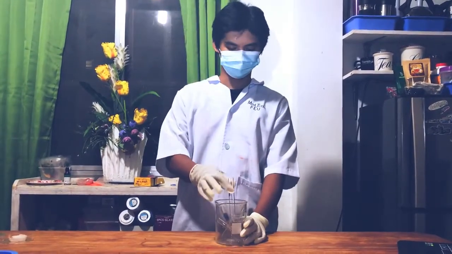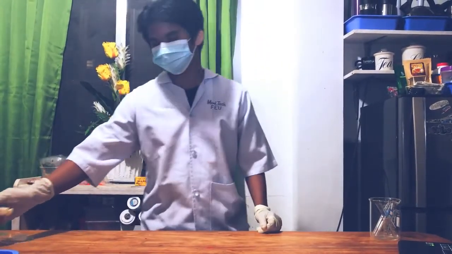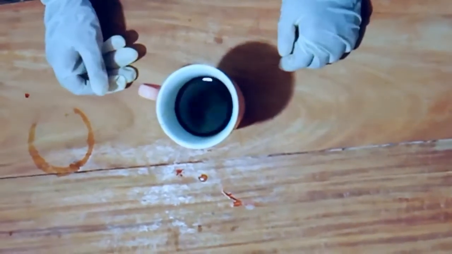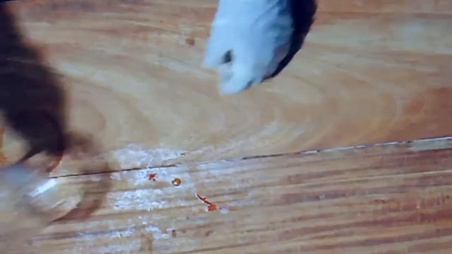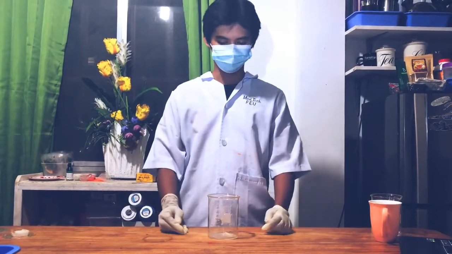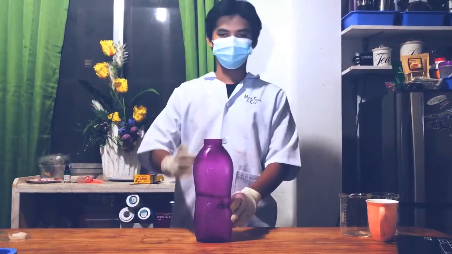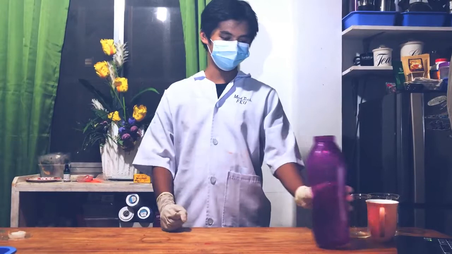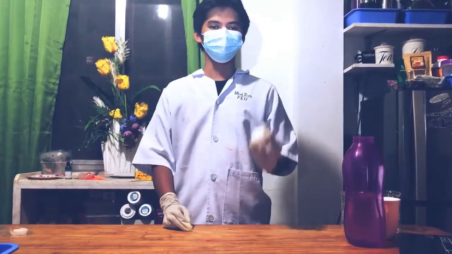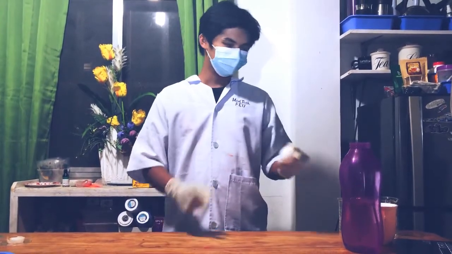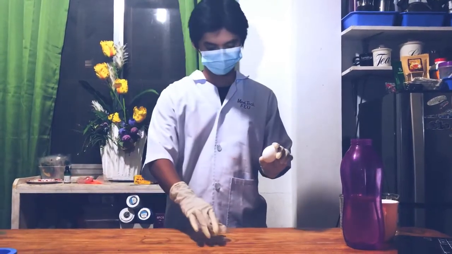First, test tubes. Second, a high concentrated brown sugar solution. Third, a beaker or a glass container. Fourth, water. Fifth, an egg. It can either be a chicken egg or a duck egg. We must get the egg membrane inside the egg. This is what we will use.